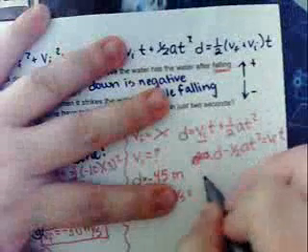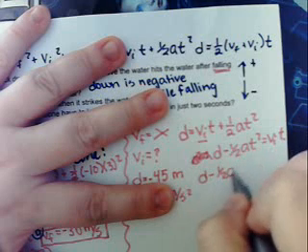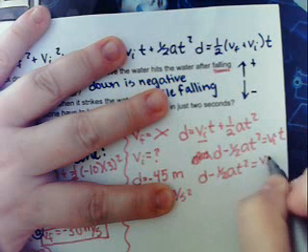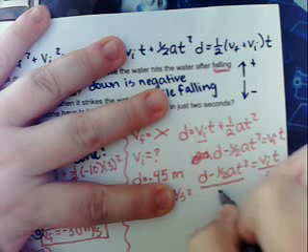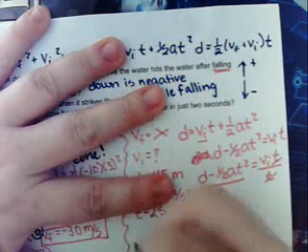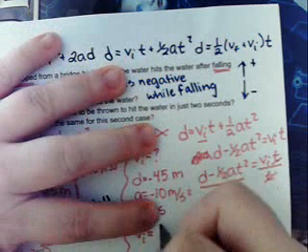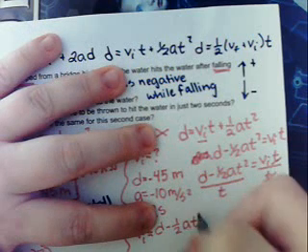So D minus 1/2 AT squared equals VIT. We're going to divide both sides by T so that VI is by itself. And we get an equation that looks like this. VI equals D minus 1/2 AT squared over T.